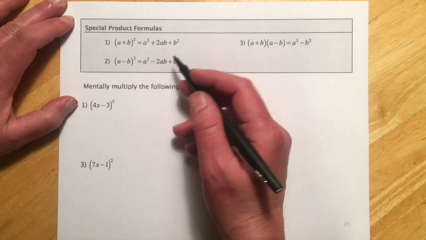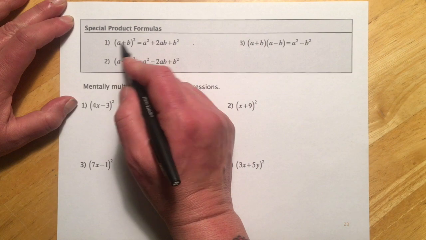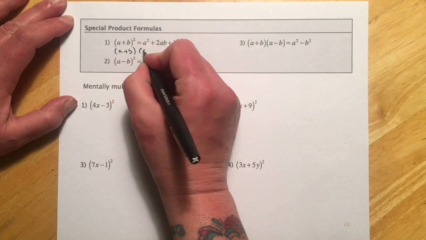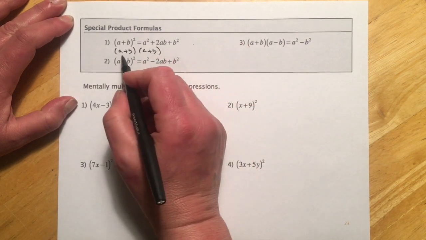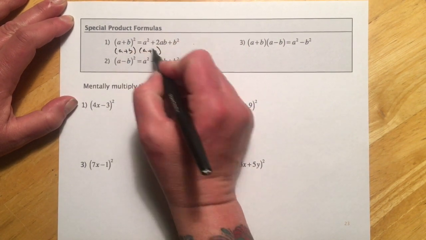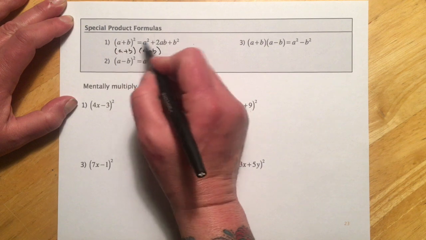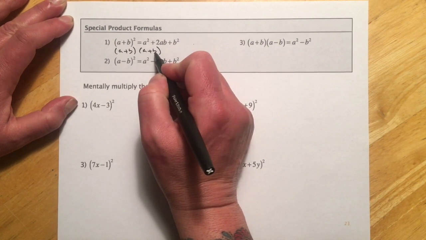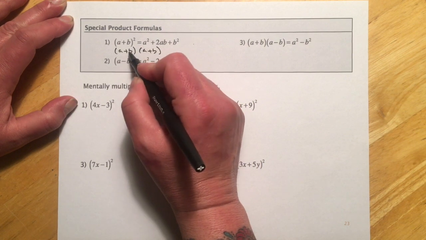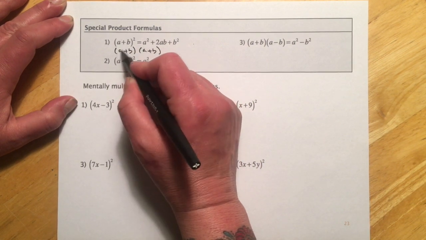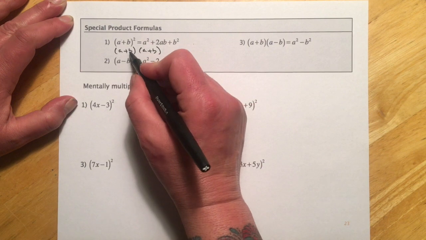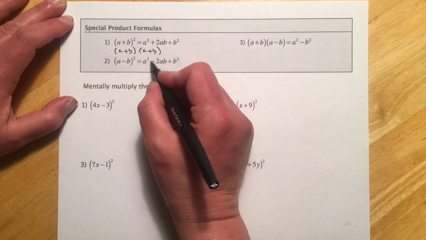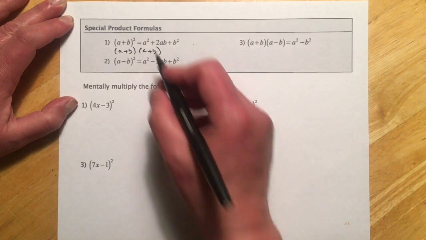So the basic idea is if I have something like this, (a plus b) quantity squared, that really means (a plus b)(a plus b). And so you can't just distribute the square, it's actually a FOIL. So if I did that out, it'd be a times a for that a squared. On the outside I'd get an ab, on the inside I'd get a ba, which is still ab, so I'd have ab plus ab makes two ab's, and then b times b for b squared. Same thing with the minus one here, but this one would come out a minus.